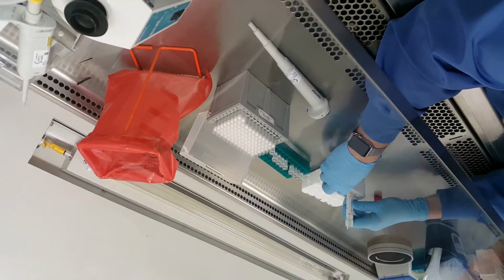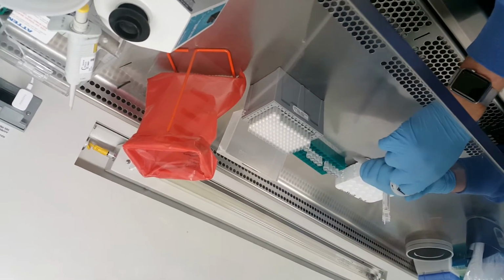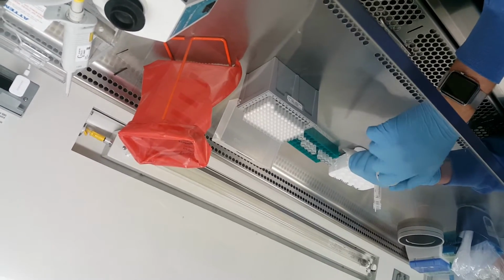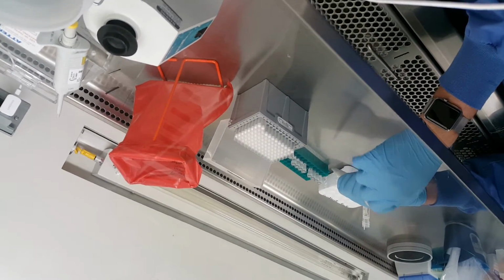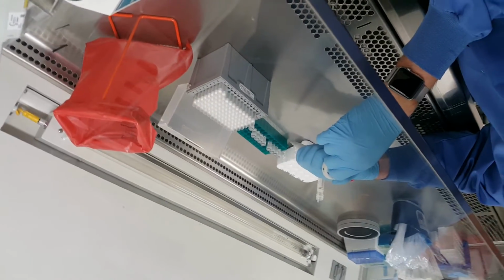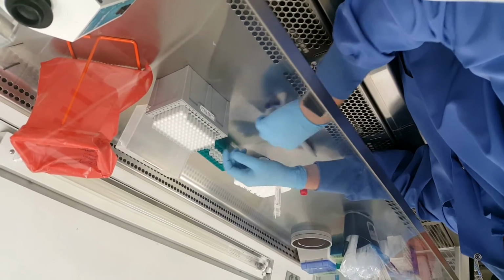I'm going to set it to 600, but because of the foaming and such, and also the swabs themselves absorb some of the material, there's probably about 500 microliters in there.